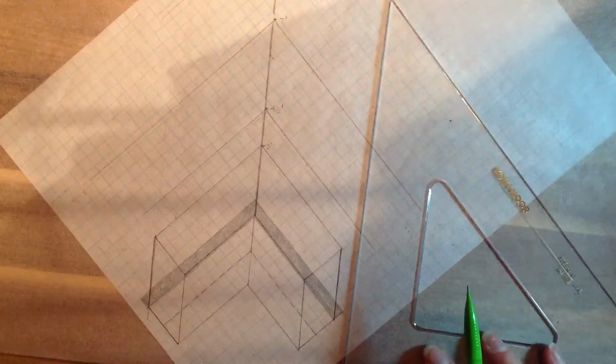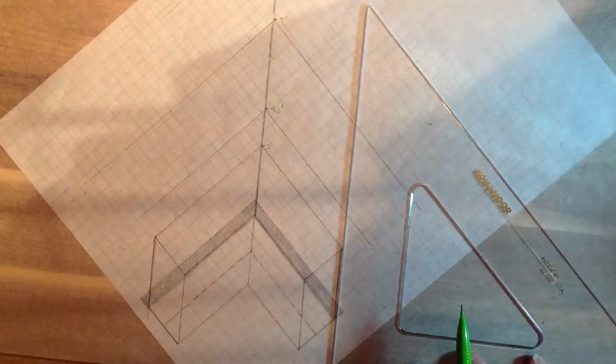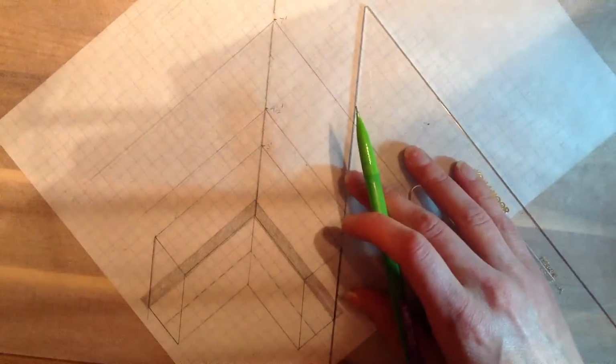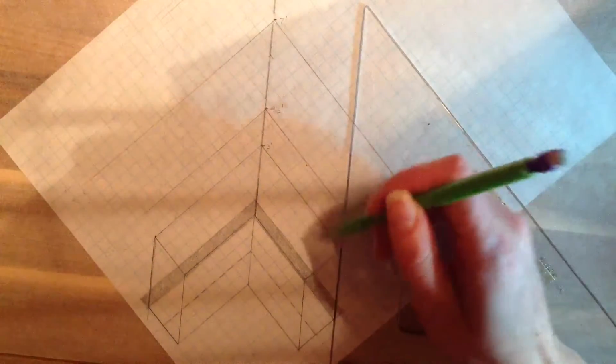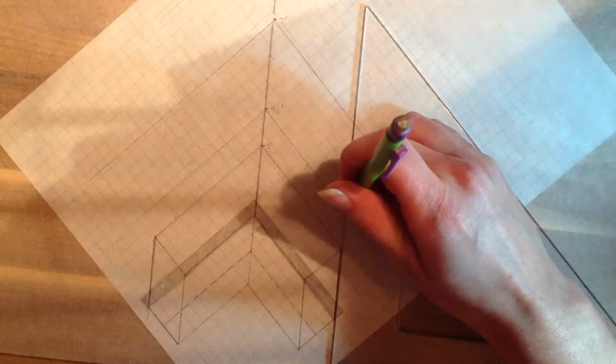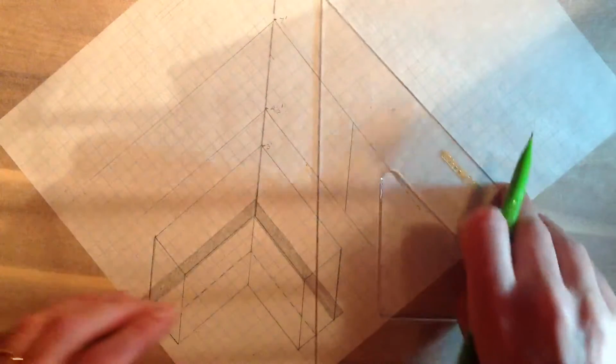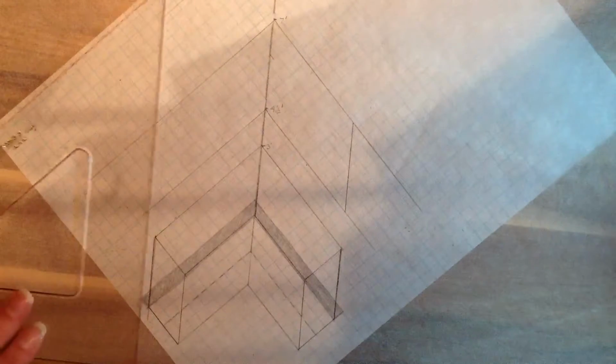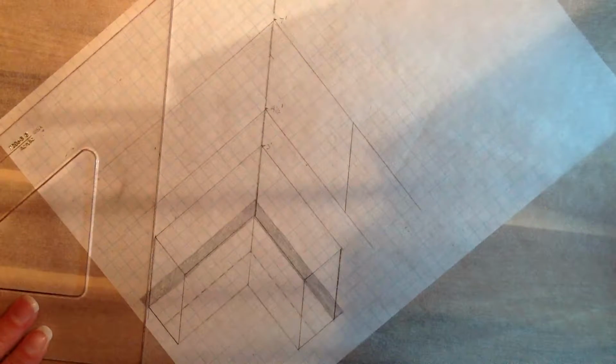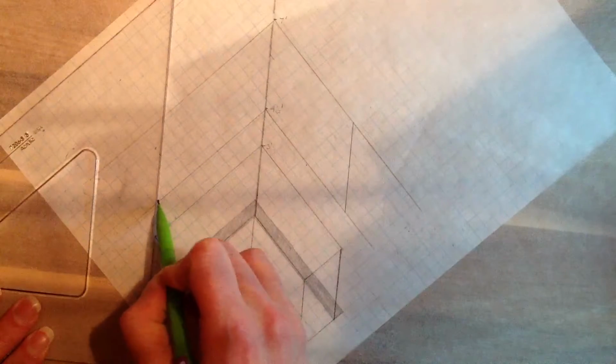I'm saying that our uppers are going to end in exactly the same location as our lowers, so I can just project where I've ended the lowers here and say that that is the back line on the end of my cabinet run there.